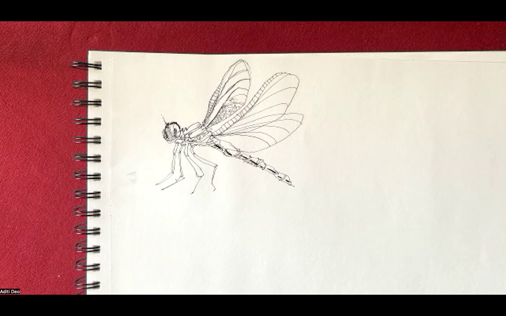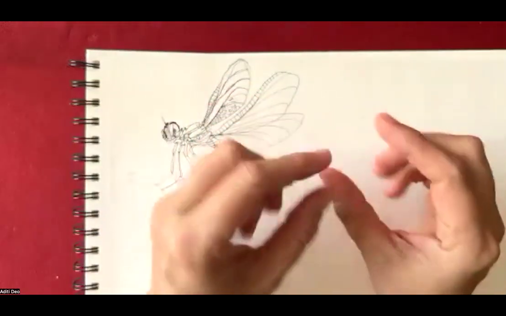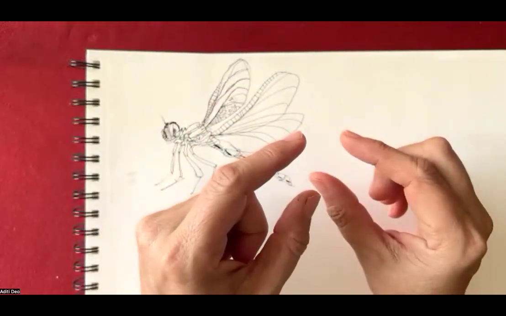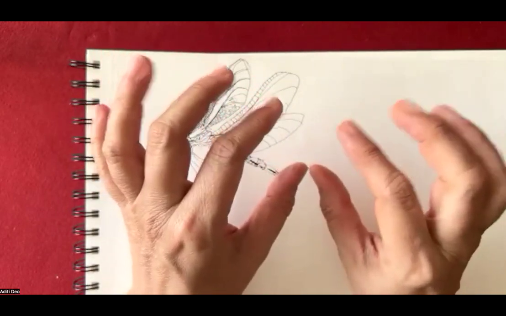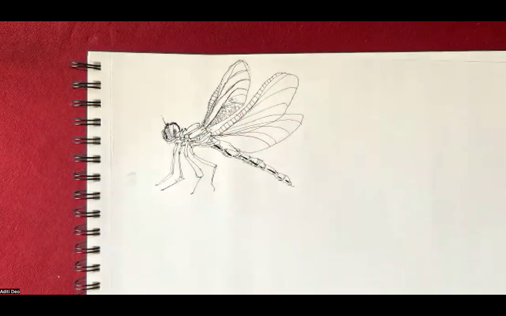So I should dilute my India ink, right? Yes, dilute it at least to 50%. And also take it in a smaller container. Yeah, don't open the bottle because that'll keep drying. This is okay. Wait, hold it slightly. Yeah, that's okay. That looks good.